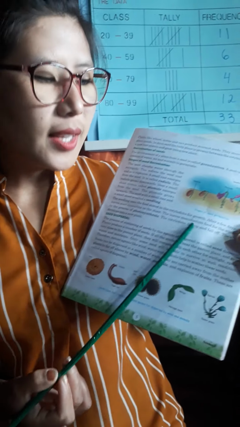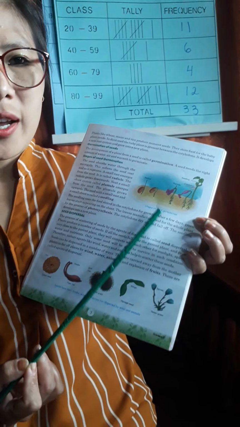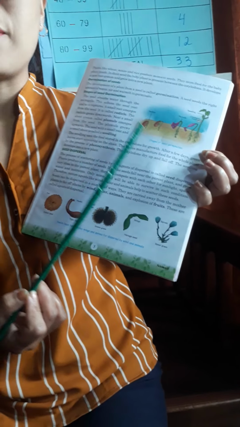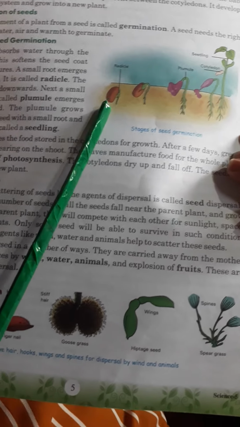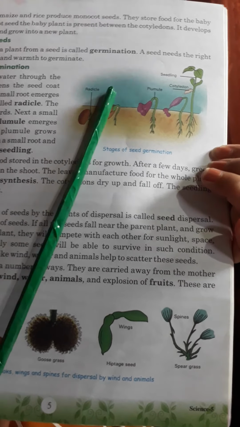Okay, so for today's work, we will not go on explanations or giving notes. This time, I want to give you some activity work, alright? The first thing is from your science lesson number 1, seed germination. In this, I want you all to draw, and the bigger you draw the pictures, the more marks you will score.